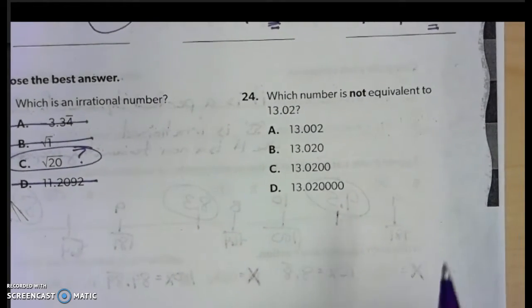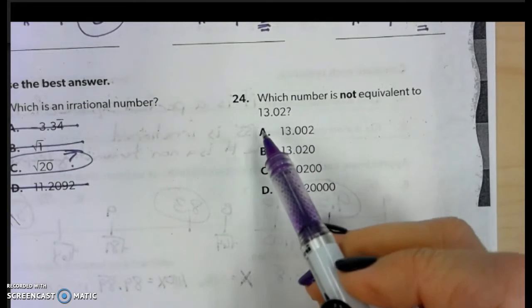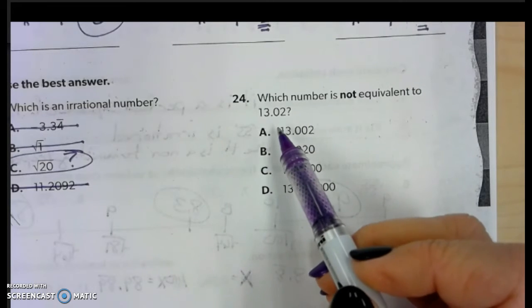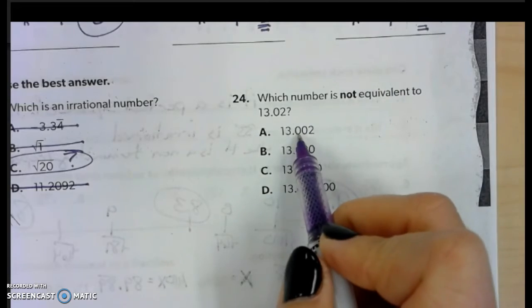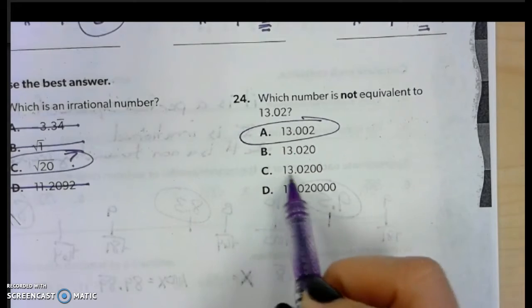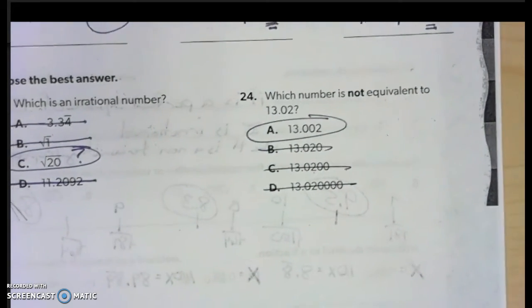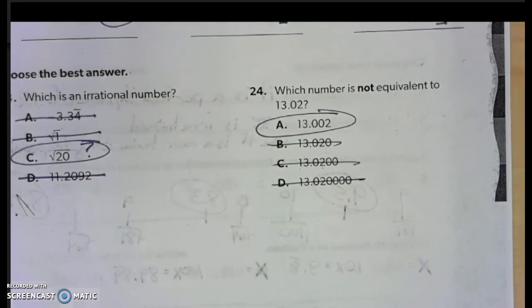Number 24. Which number is not equivalent to 13.02? That's 13 and 2 hundredths. This is 13 and 2 thousandths. So A was the correct answer here. And that is all.